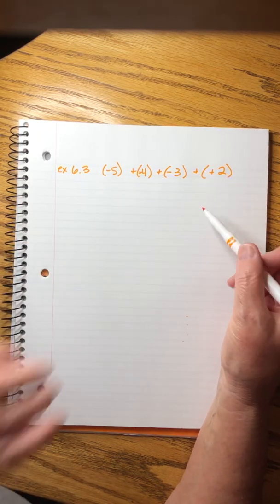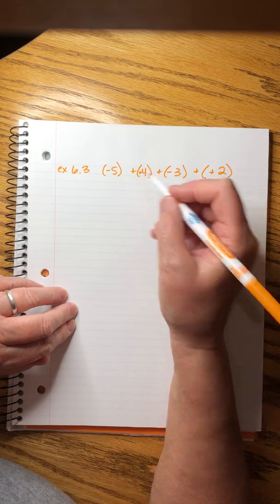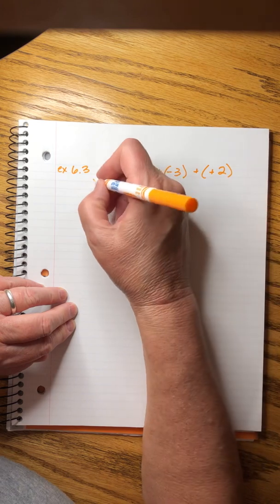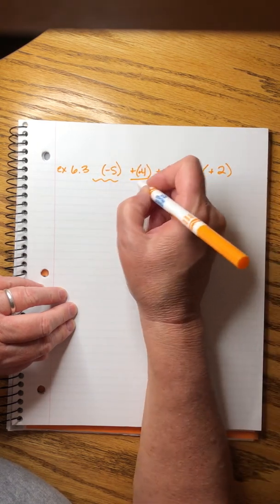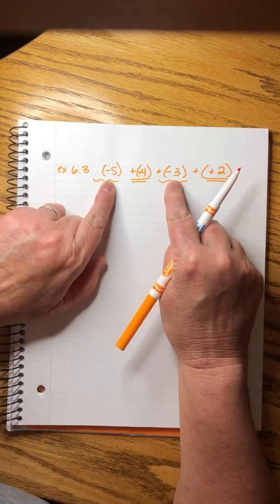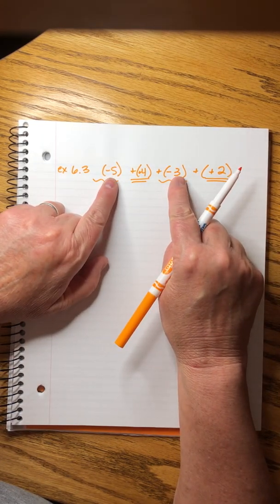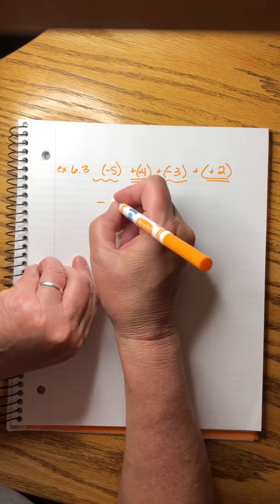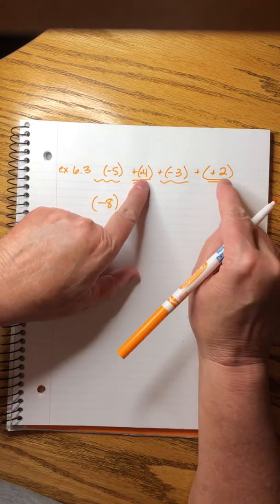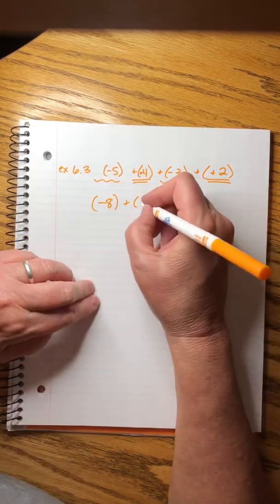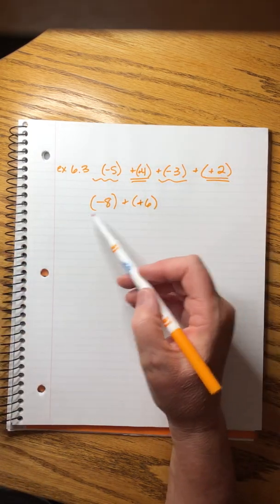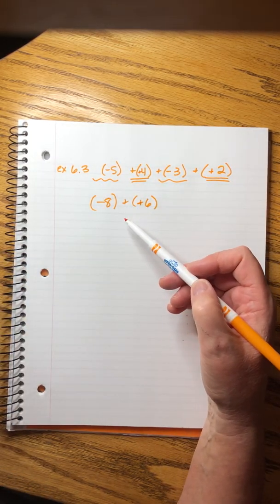So here's what we can do. We can use our rule about combining numbers with the same sign, and we can easily put together the two negative numbers and then the two positive numbers. So let's combine these two. All right, the rule is you just add them like the regular numbers and put on the same sign. So that's going to be minus 8. Put him in a bucket. And then how about the positives? 4 and 2, that's 6. They stay positive.